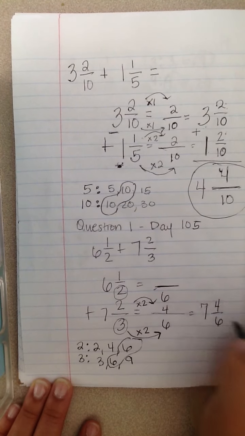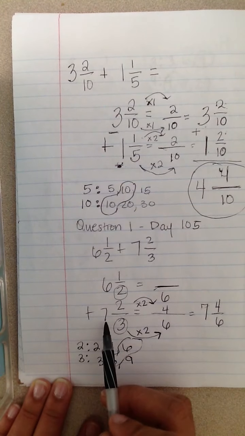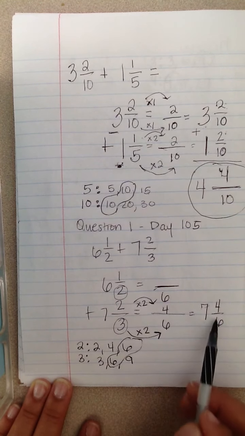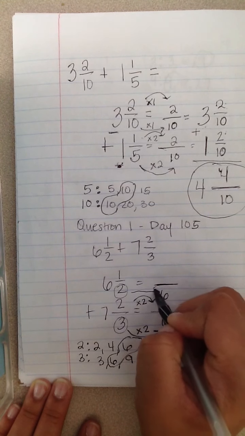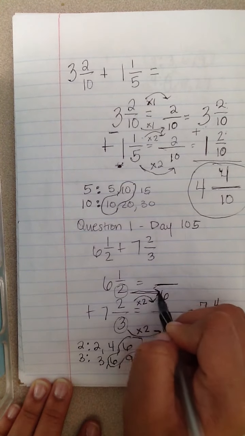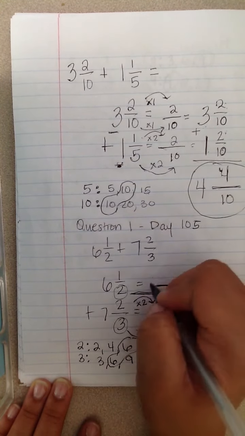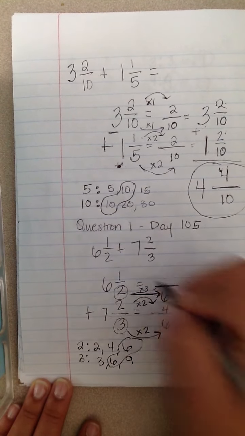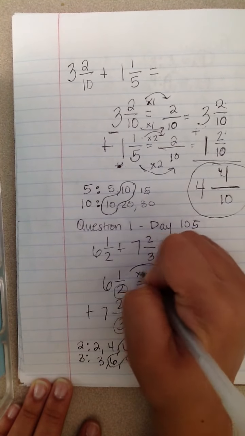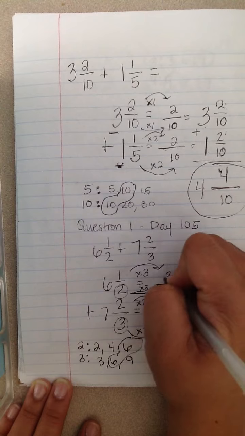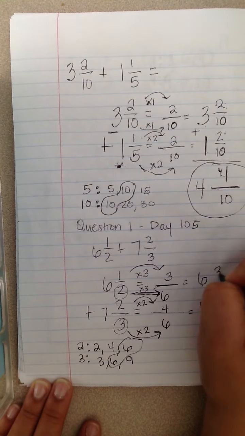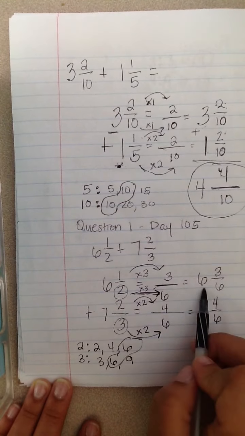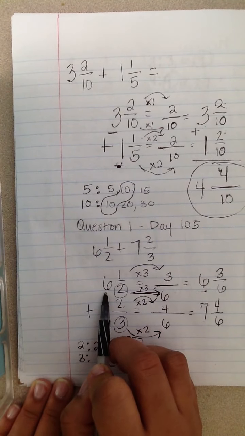Where did the 7 come from? It's that hang-along whole number that was over here. And I just put it back with my equivalent fraction. Now, what did I do to the number 2 to get to 6? Well, I multiplied by 3. So I have to do the same thing to the top. Multiplied by 3. 1 times 3 is 3. So I get the new equivalent mixed number, 6 3/6. The 6 was my tag-along whole number from the beginning.